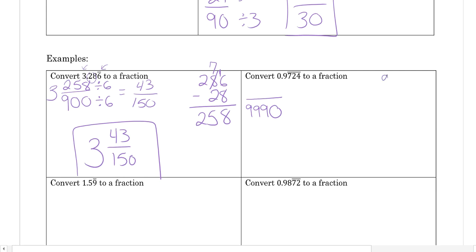I need to take 9,724 and take away the non-repeated digit. This is a perfect example why you should not have your cell phone near you while you're trying to do your math work. It distracts you and you can make simple mistakes.